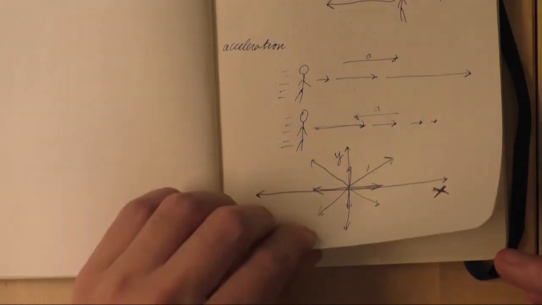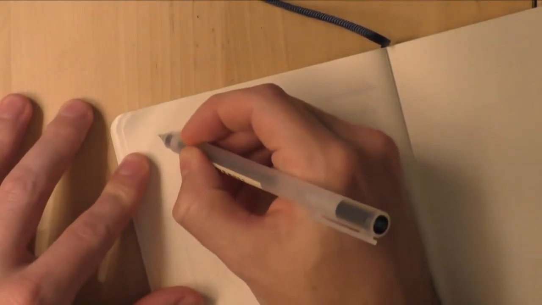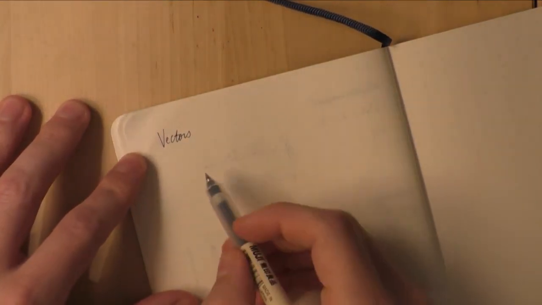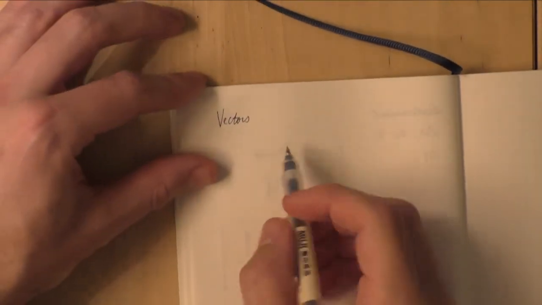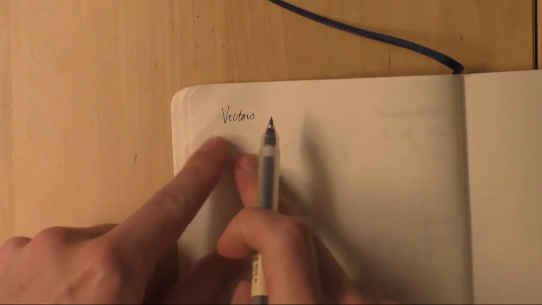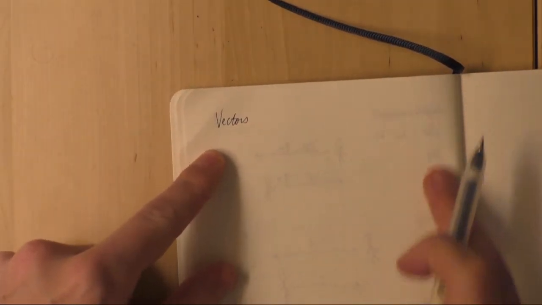Okay, but in order to do that, we need to talk a little bit about vectors. And I know you already know about vectors, but it doesn't hurt to review them. So obviously a vector, and you guys remember this, is something that has both a length and a direction.